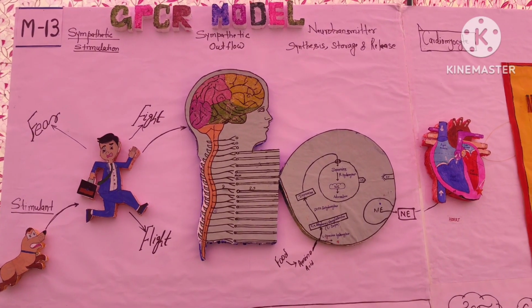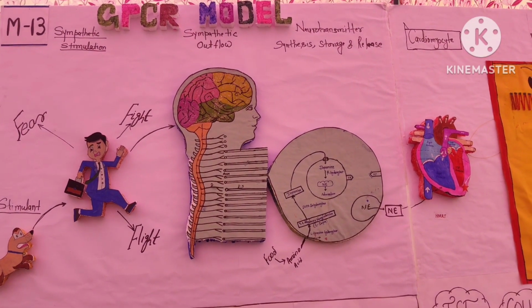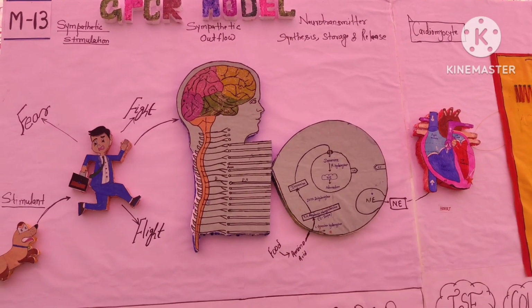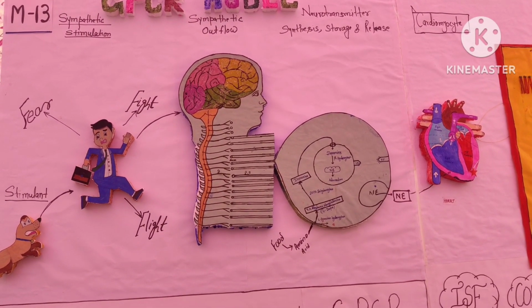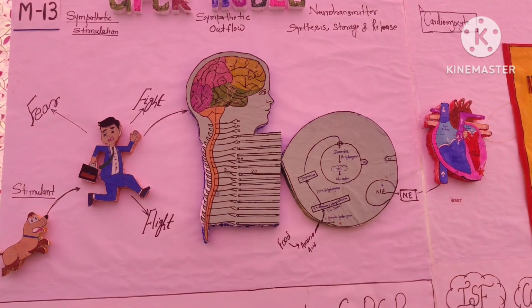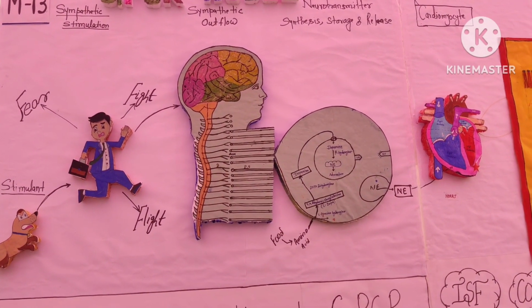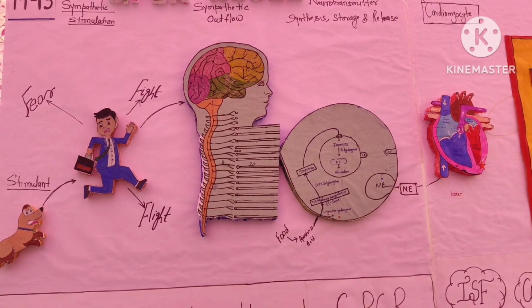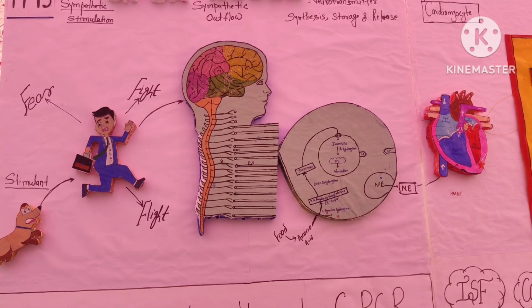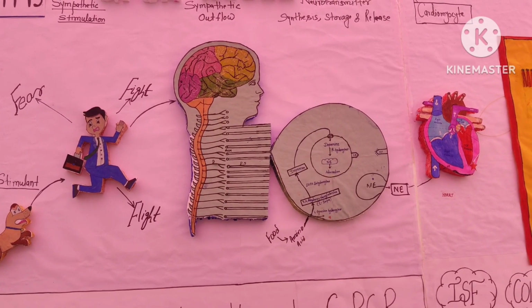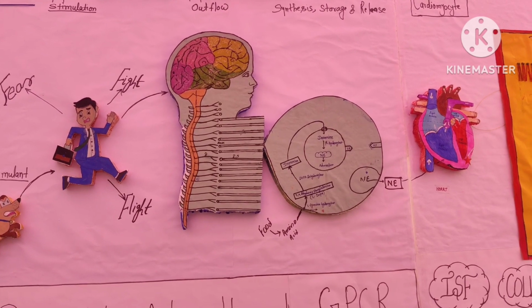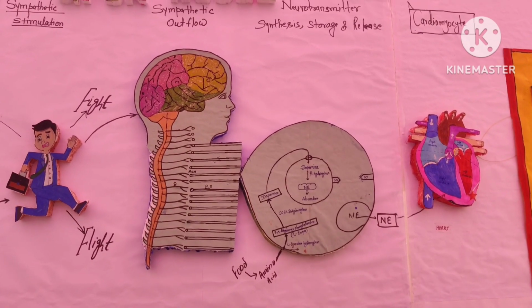A GPCR model. So first of all, the stimulant is the dog after the man. The dog acts as a stimulant, and the stimulation is fear, fight and flight. Then the sympathetic nervous system will activate.